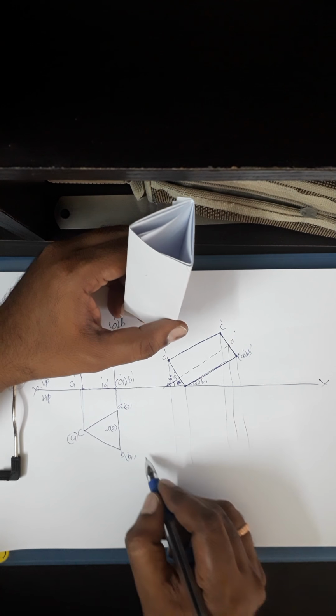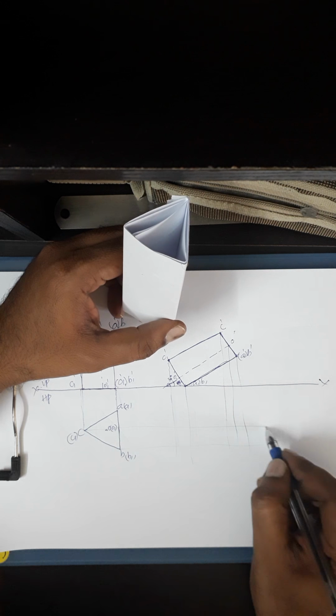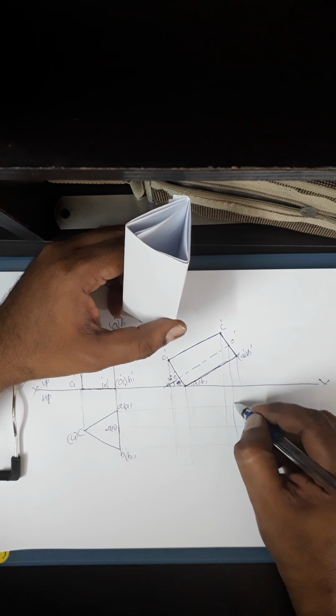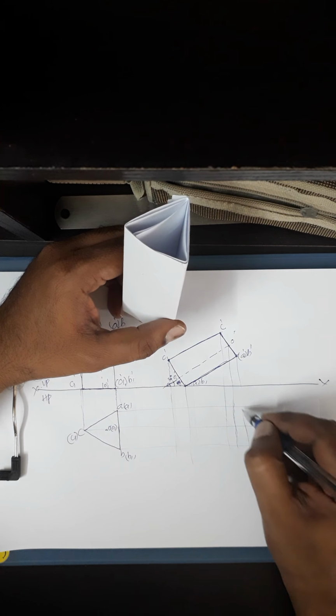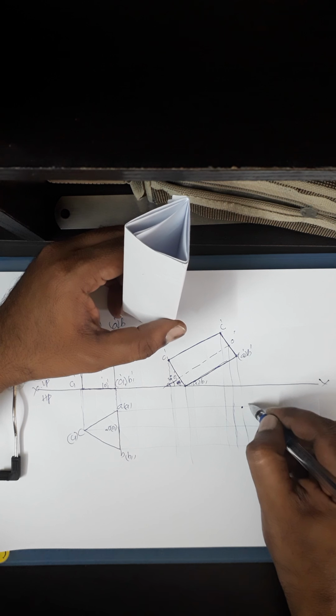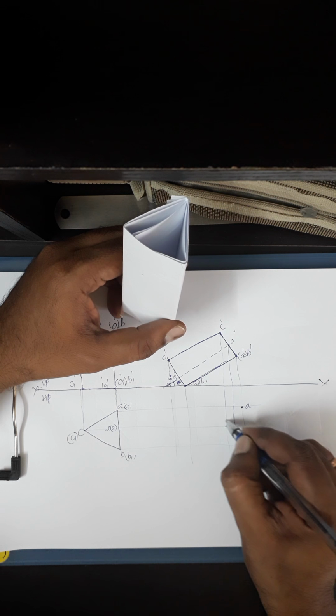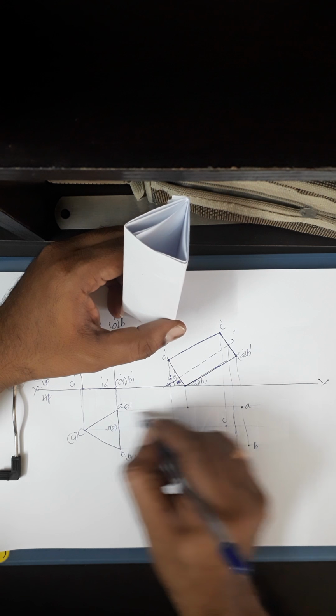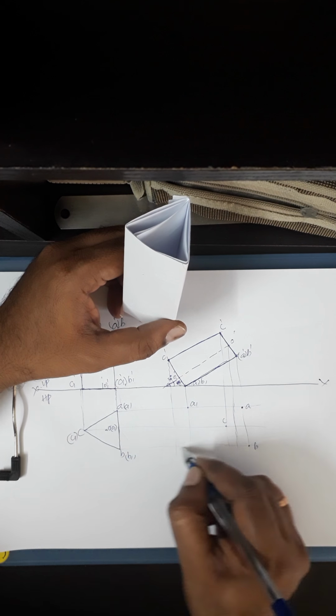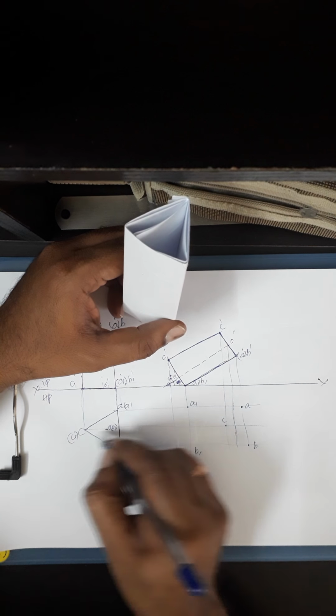O dash and O1 dash, okay. If I draw locus from all this, then I can locate that, okay. So this is A and this is B. As soon as you mark the point, you name it. This is C. This is A1, B1. Go in the order. Don't miss anything.